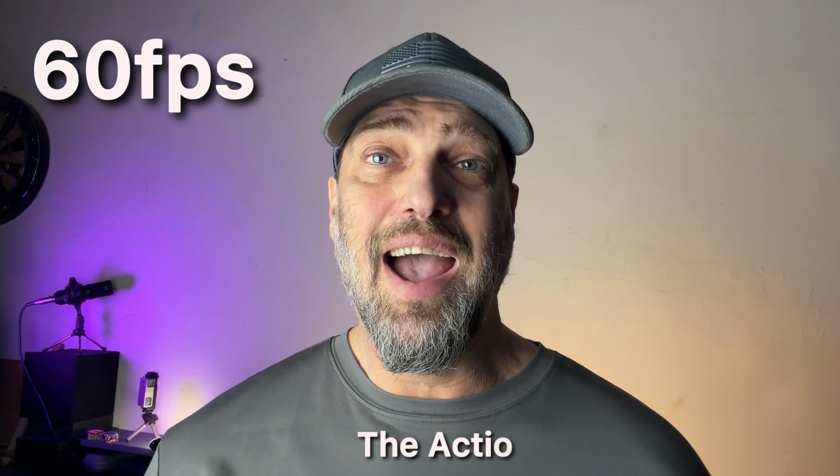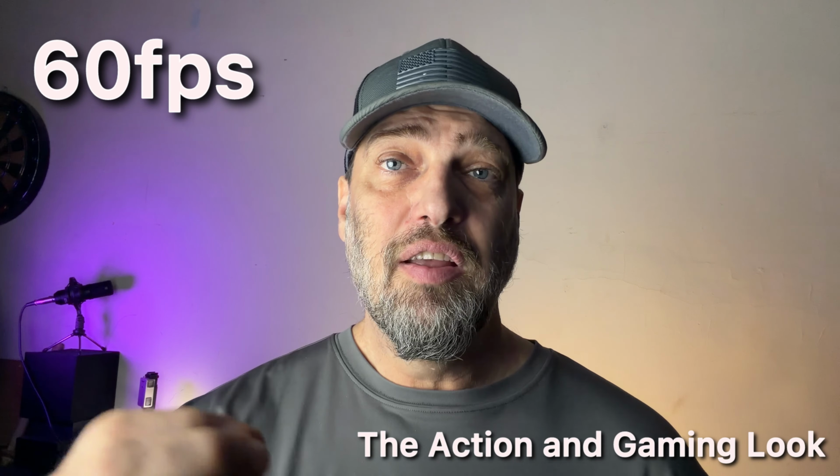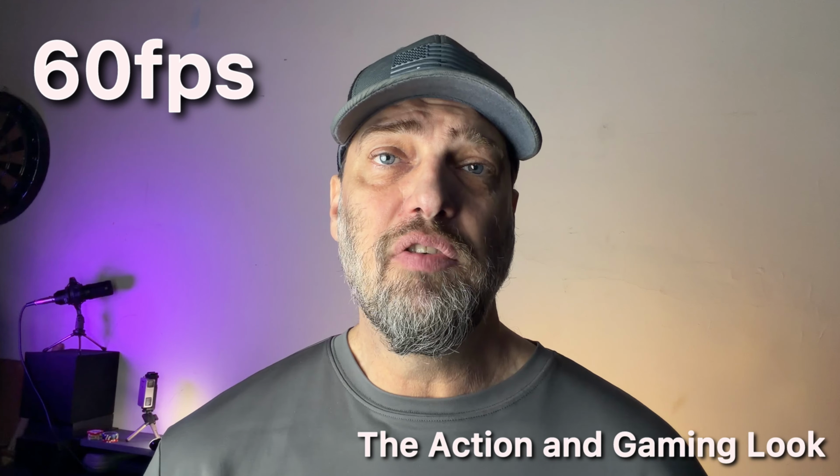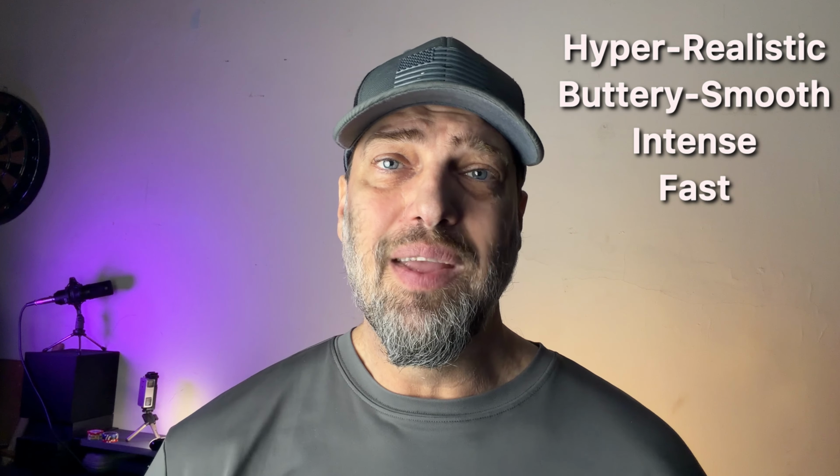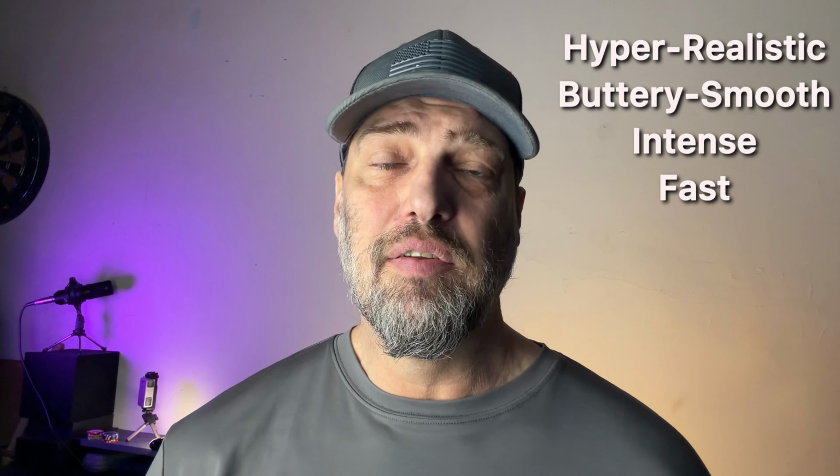It's the most versatile. Then there's 60 frames per second and higher, the action and gaming look. This frame rate captures twice as much information per second as standard videos. The vibe is hyper-realistic, buttery smooth, intense, and fast. Why does this work? It eliminates almost all motion blur. You can see every detail of a fast-moving object.